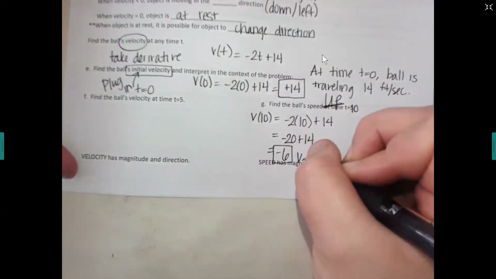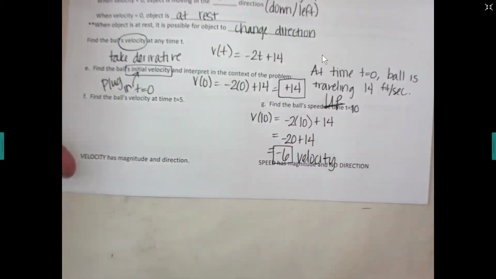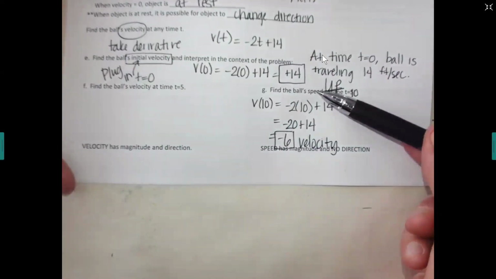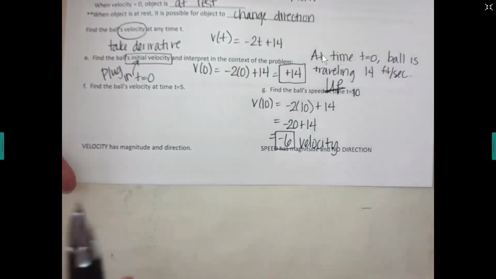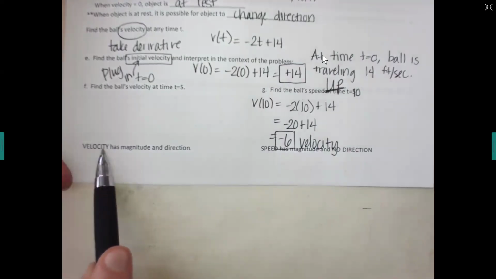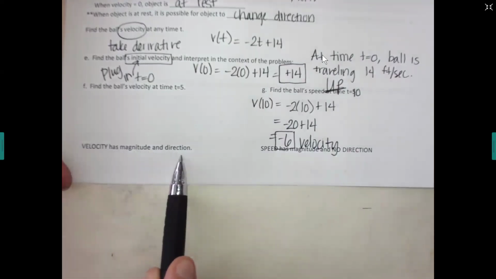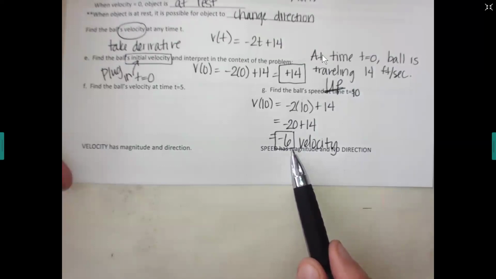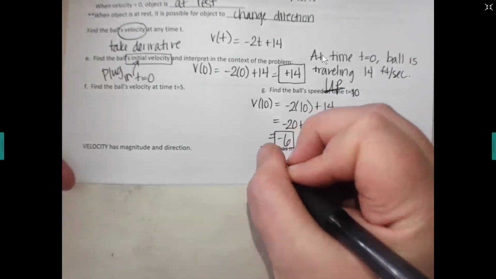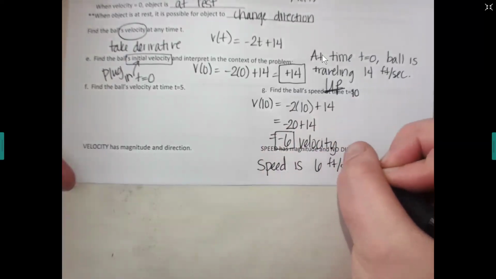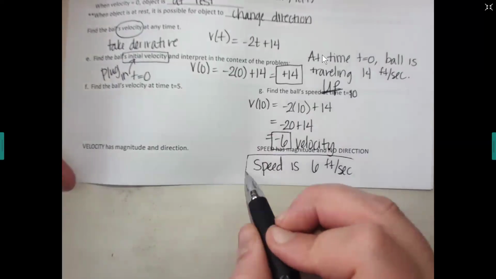Now, that is the velocity. But the question is asking you for what? Speed. So here's the difference. Velocity, this is kind of a physicsy thing, but it's written right here for you. Velocity tells you how fast and what direction. Speed only tells you how fast. So in this case, if -6 is my velocity, what would my speed still be? Just the 6. So the speed is 6 feet per second, but the velocity is -6.